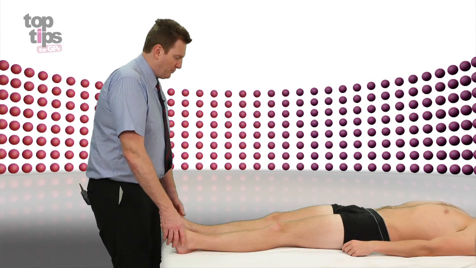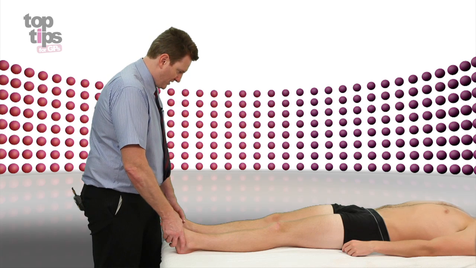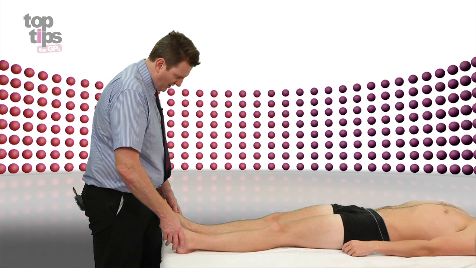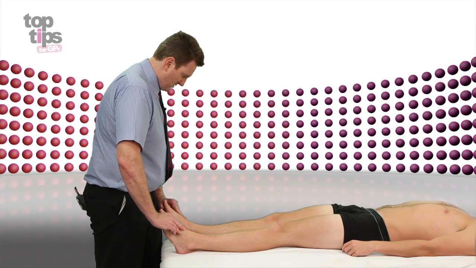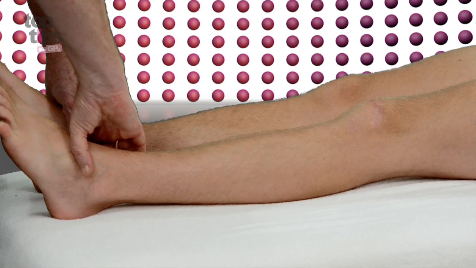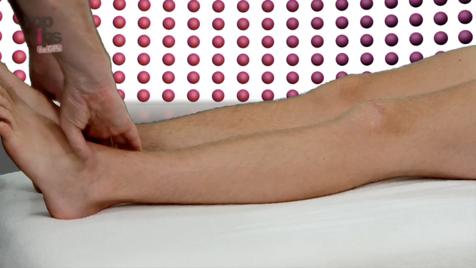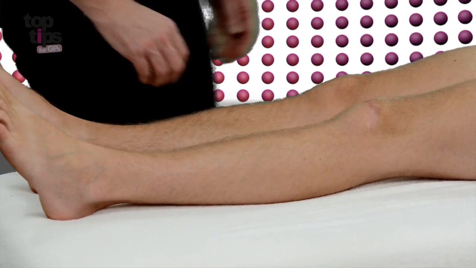Coming to the bottom of the couch and checking again for general alignment to make sure there's no obvious scars on the legs that could be causing issues. We'll check the pulses to ensure that there's no sign of a vascular issue which can be causing problems. We need to check the tone.